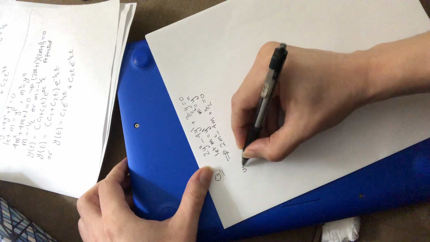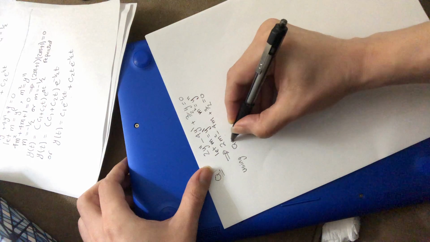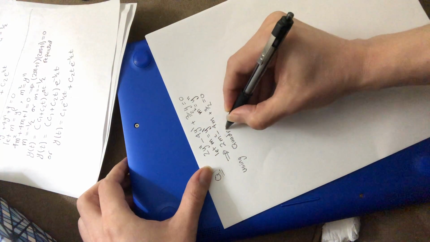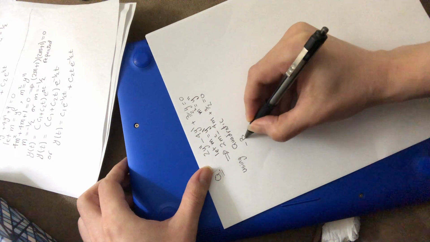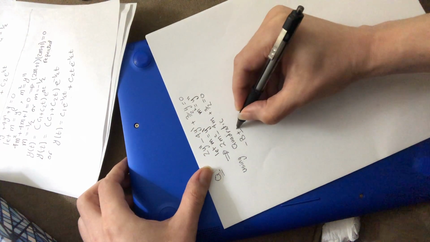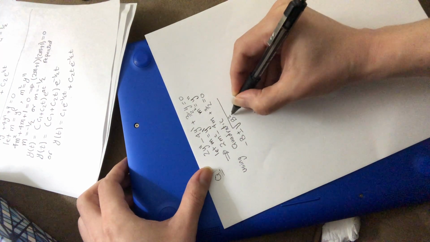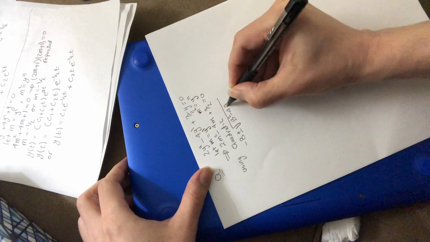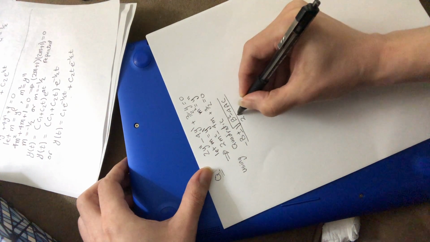So using quadratic, you know the quadratic is negative b plus or minus square root b squared minus 4ac over 2a.